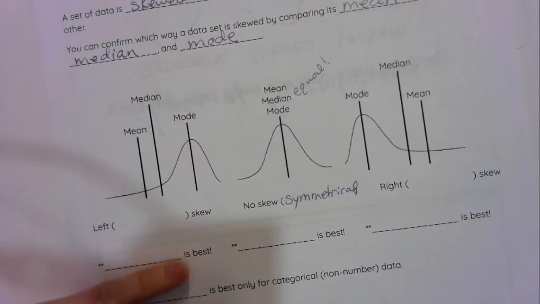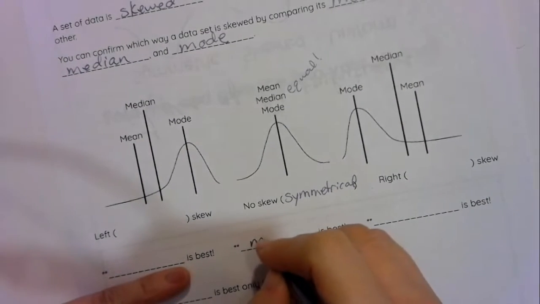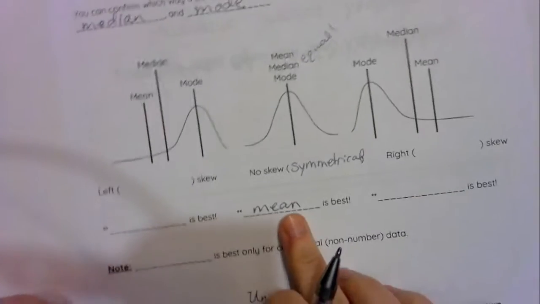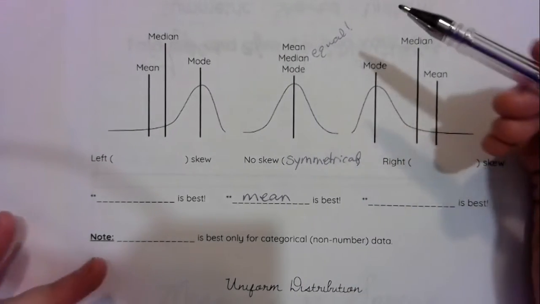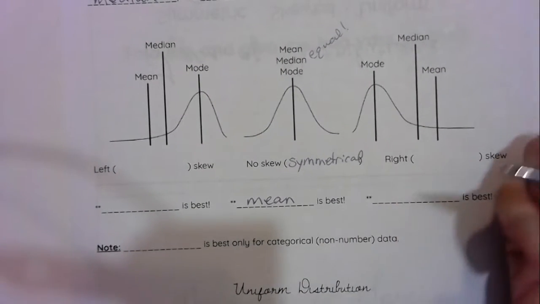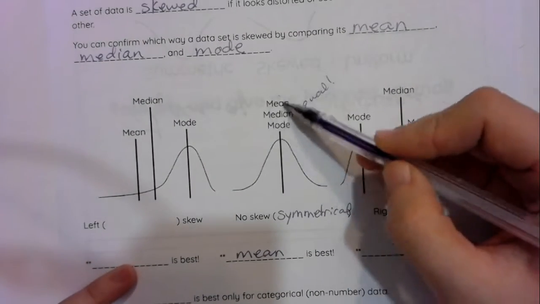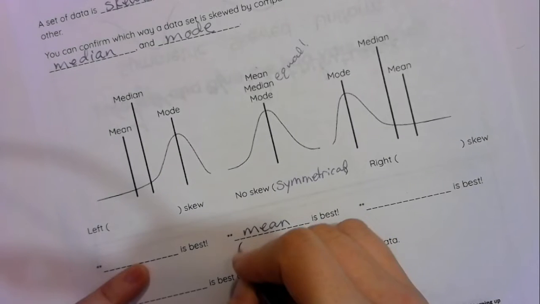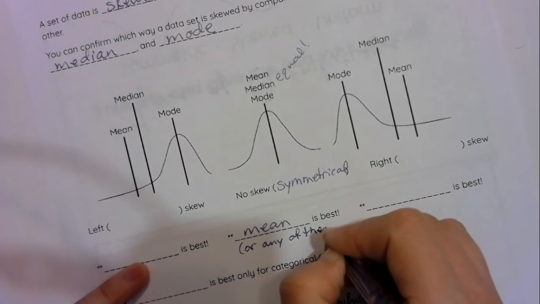So symmetrical. When you have a symmetrical distribution, the mean is the best number to choose to describe kind of the average. So it's the best for the average. Although, since they're equal, really you could choose any of them. Or any of them. Because they're all the same. Really.